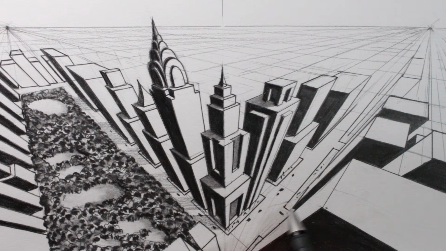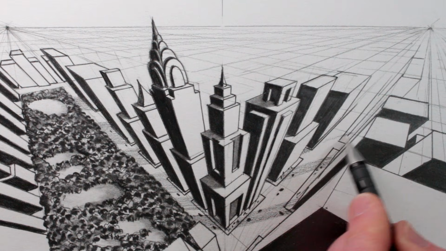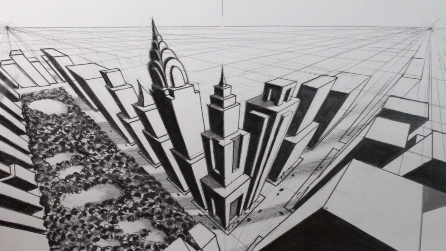So I hope you enjoyed doing this drawing, having a challenge of drawing in 3-point perspective. There are many ways of drawing. Perspective is one of the interesting ways that you can draw, but there are many other ways too.